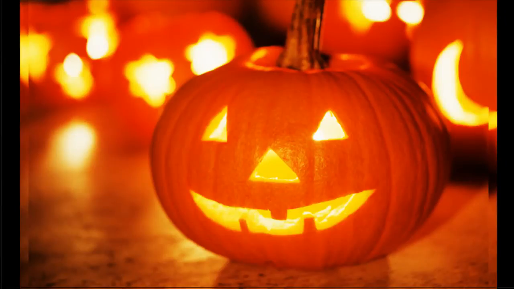A. There are many apples on the table. B. They are making pumpkin pie. C. Many children are dressed up for Halloween. D. The pumpkins are glowing orange.